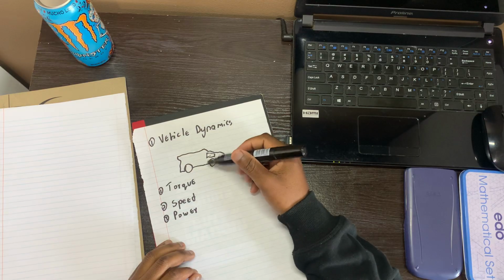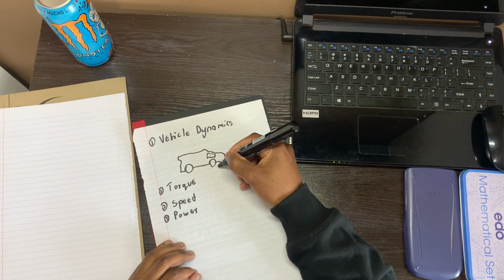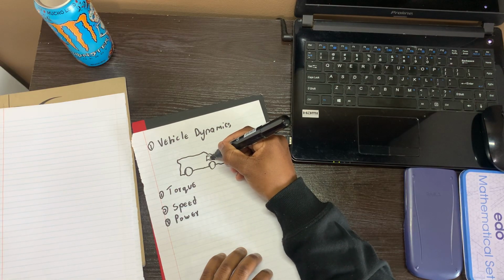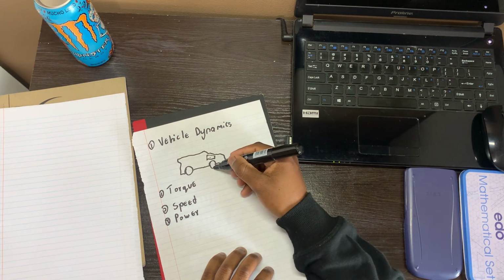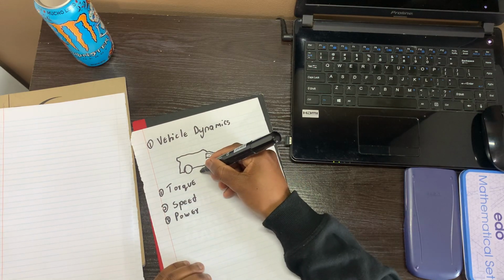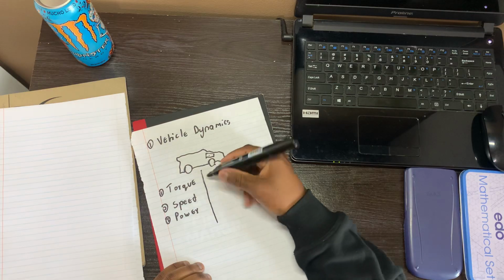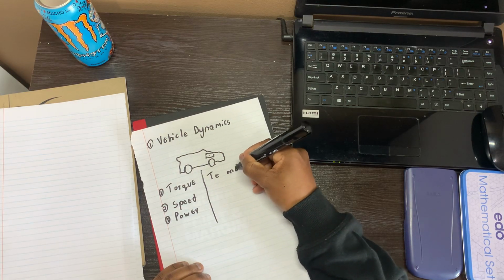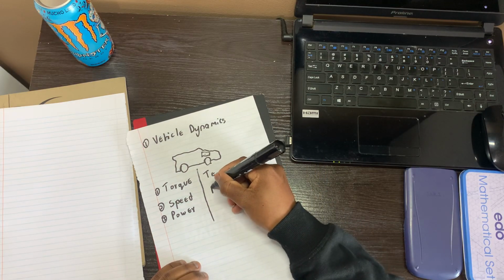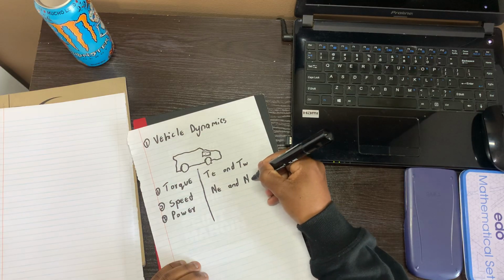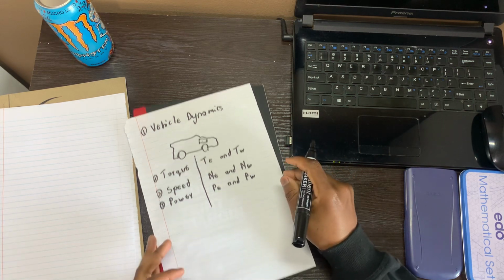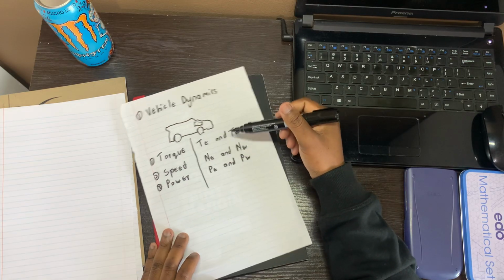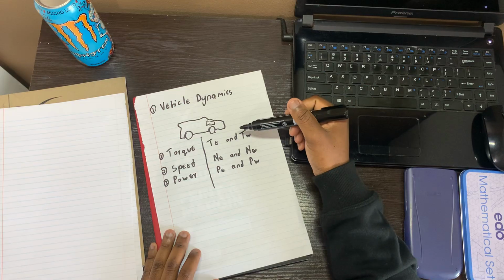It can be either the torque of the engine or the torque of the wheel. Everything comes from the engine, the movement comes from the engine, but the torque of the engine is not the same as the torque of the wheel, and also the speed of the engine is not the same as the speed of the wheel, and the power of the engine is also not the same as the power of the wheel. So that is why in vehicle dynamics we have two of each. We have the torque of the engine and the torque of the wheel. We have the speed of the engine and the speed of the wheel. We have the power of the engine and the power of the wheel. You have to know there are two, and when you're given one, you have to know which one you are given.